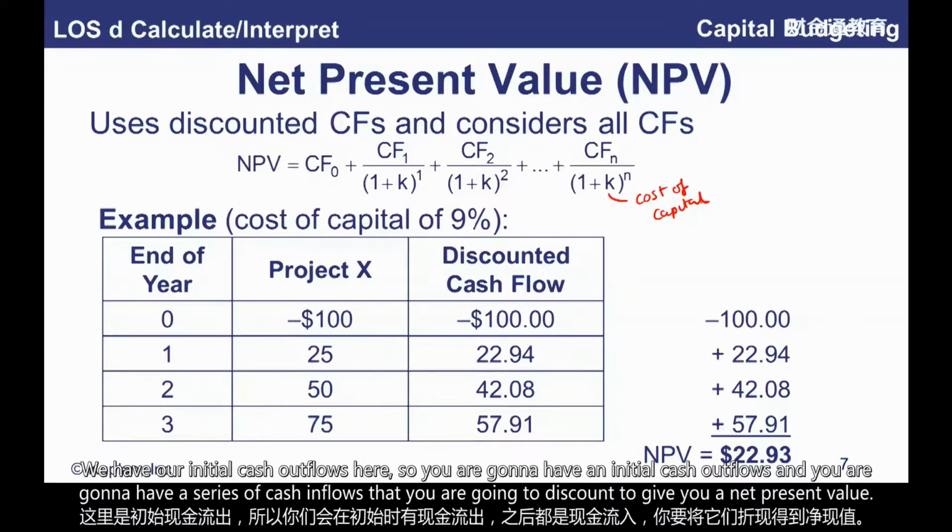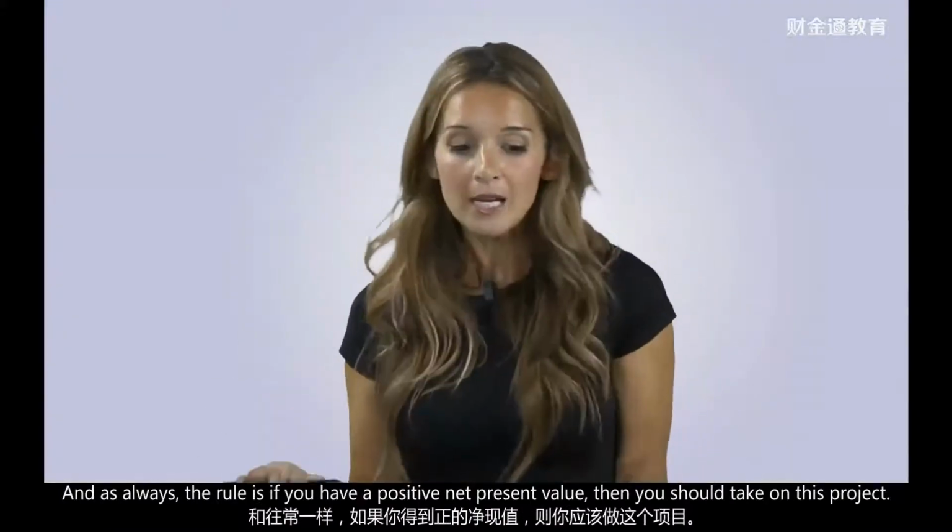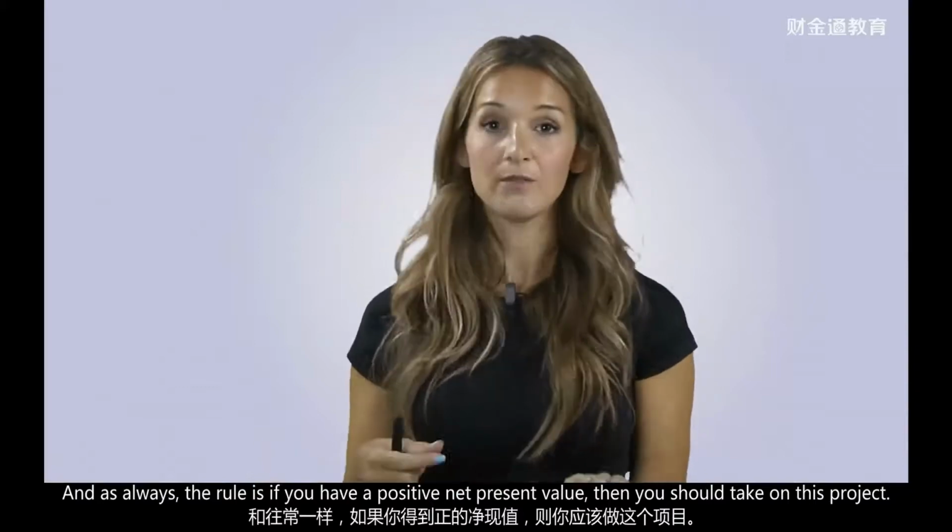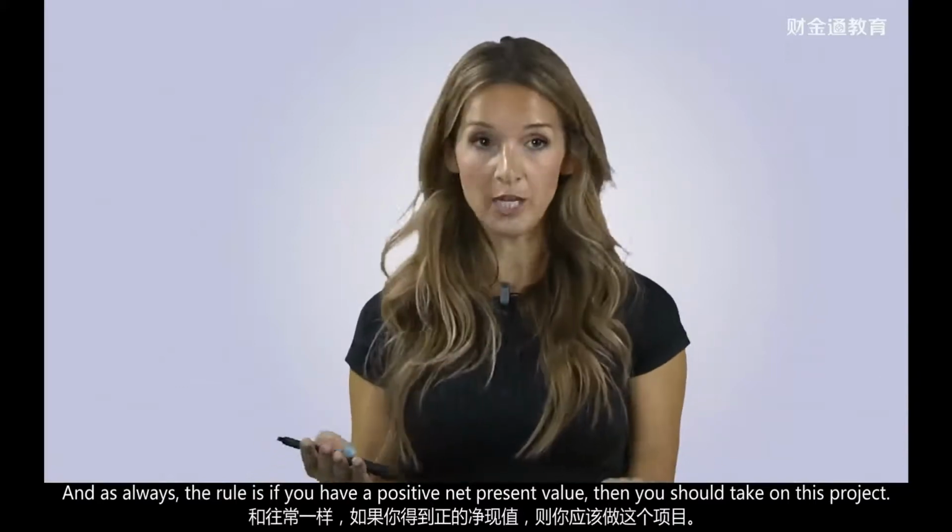We have our initial cash outflow here. So you're going to have an initial cash outflow, and then you're going to have a series of cash inflows that you are going to discount to give you a net present value. And as always, the rule is if you have a positive net present value, then you should take on this project. Because what does that mean?